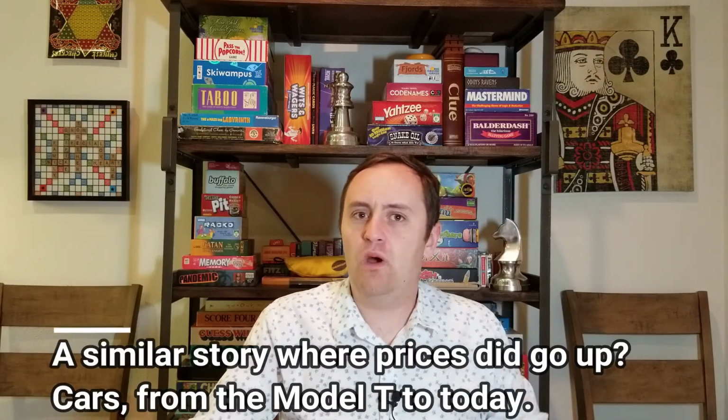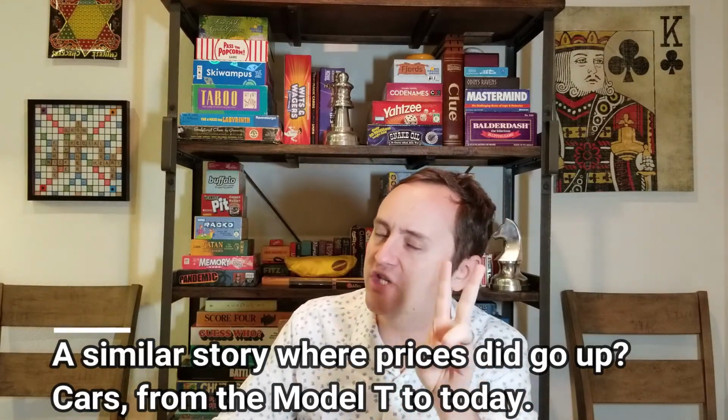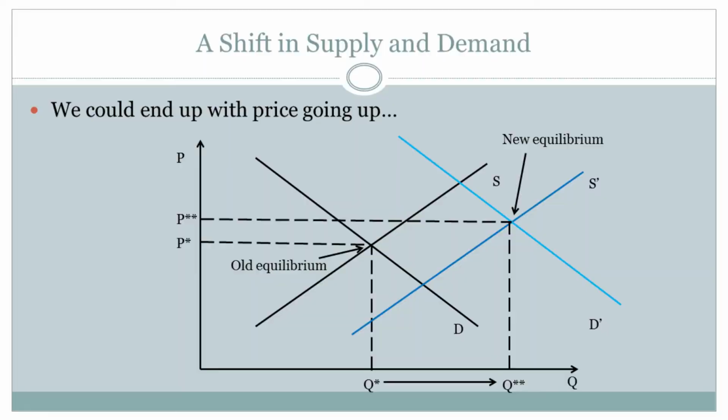So what we're talking about here is what happens when we have two shifts at once. We have both the supply and demand curve shift. Up to now, at least on the graph, we've only shown what happens when one of them shifts at a time. If both of them shift at a time, we have the unfortunate result that without more information, one of those changes is going to be ambiguous. We're not going to know what's going to happen. And in this case, it's going to be price.